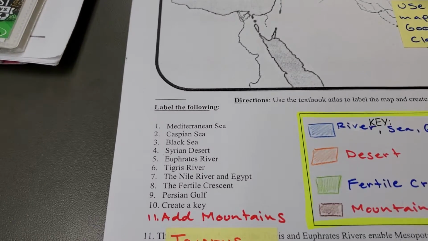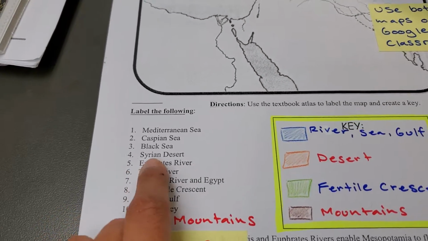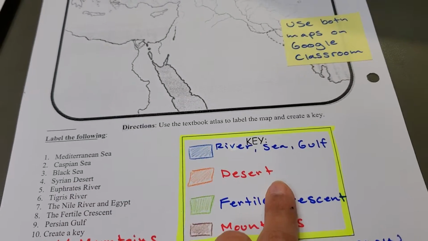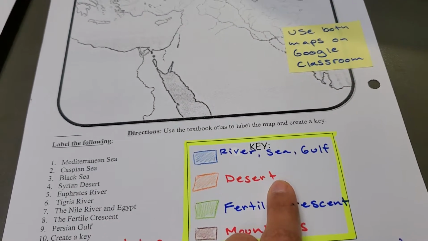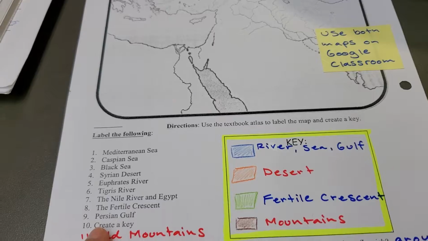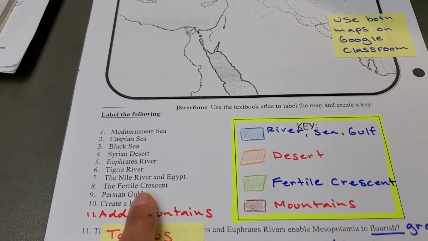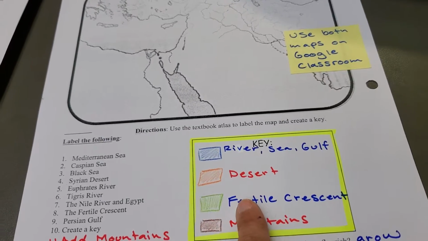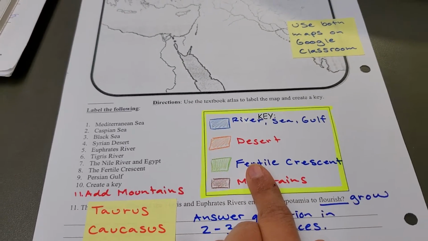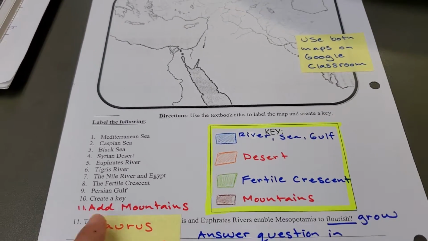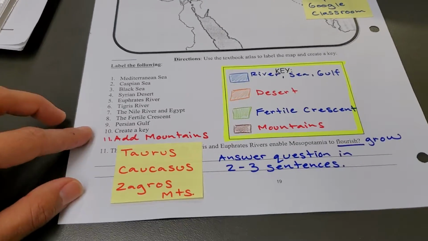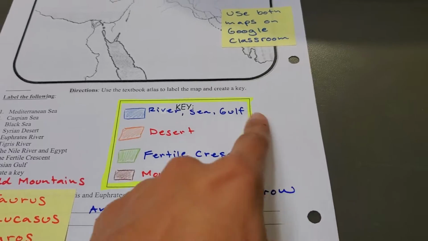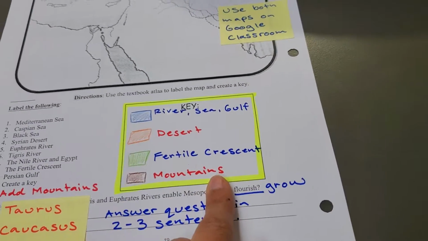It's also asking me to locate and label a desert, the Syrian desert. That's going to be in orange because it's hot in the desert. It's also going to ask me to look for the Fertile Crescent, which is a very fertile area. I'm going to label that in green because that area is going to have excellent soil for farming. And then last but not least, these mountains that I'm asking you guys to include, you're going to color those in brown. So this will stay up on the Elmo so you can use these colors.